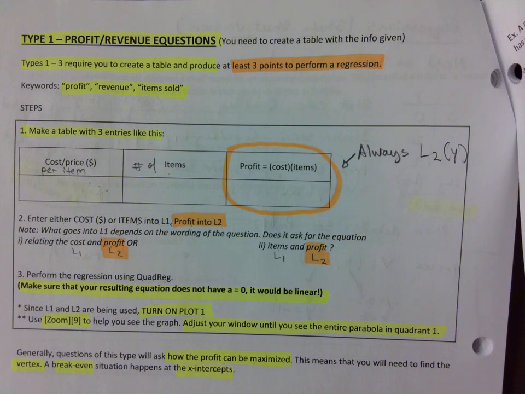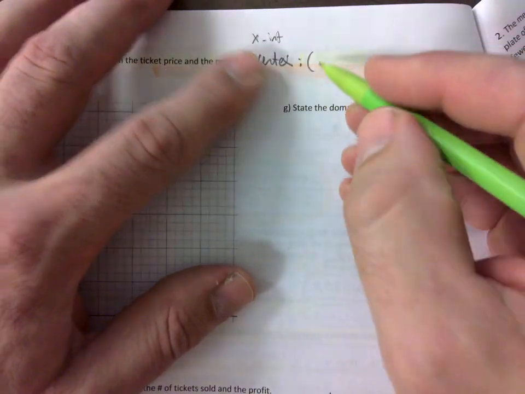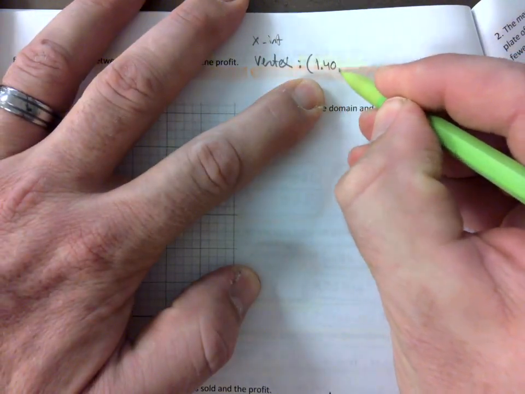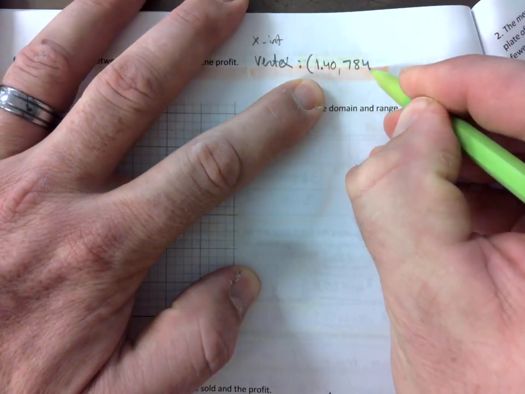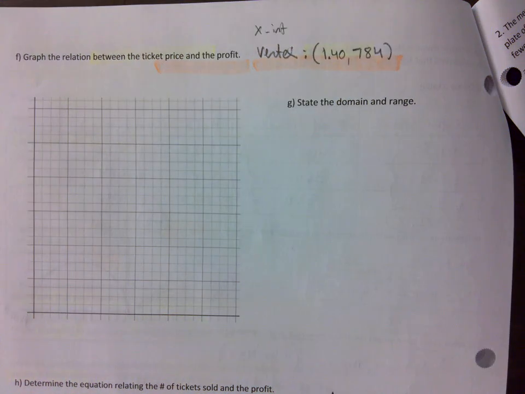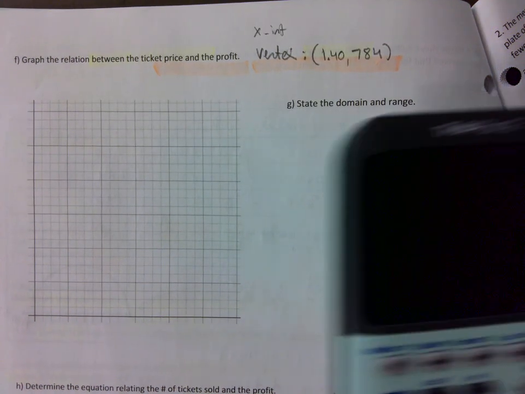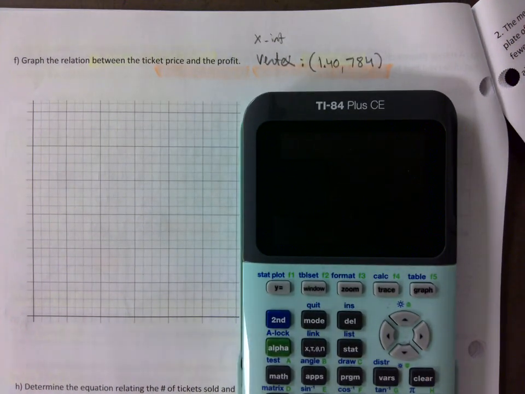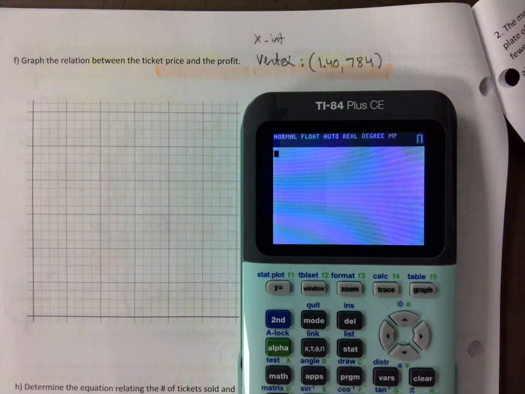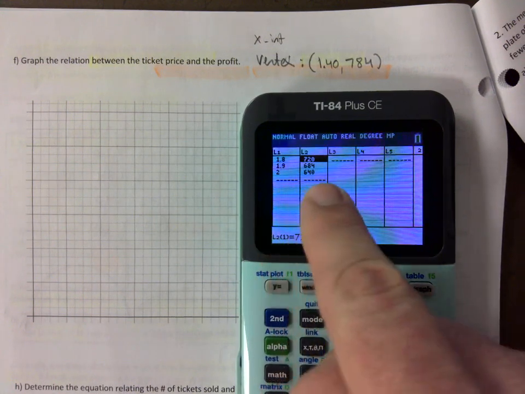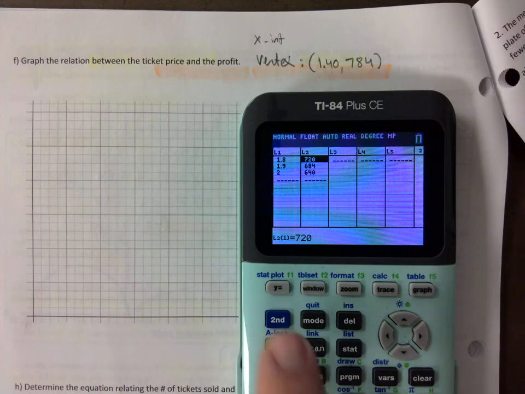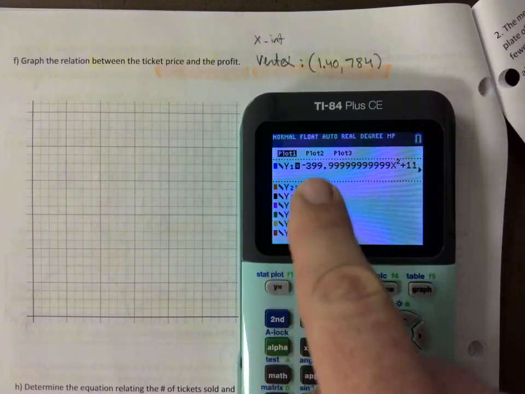The vertex, let me just copy it from the previous page, is 140, 784. I already took care of that, so just leave it like that. But then again, you probably have different points. If you did your homework, you have different points, right, in L1 and L2. But I still kept the ones from yesterday. And I still have the equation in from yesterday.